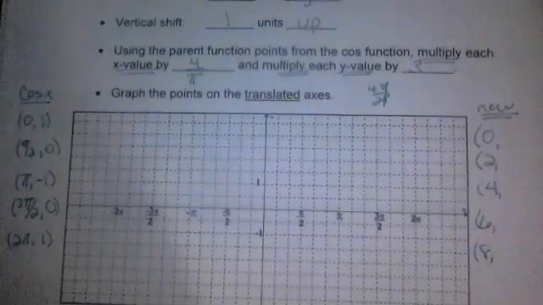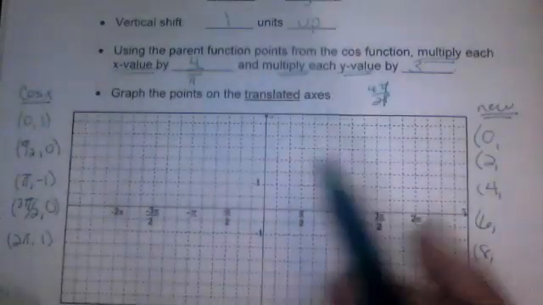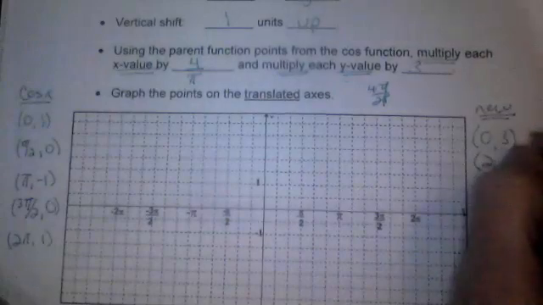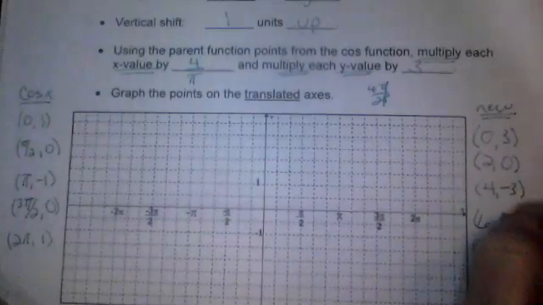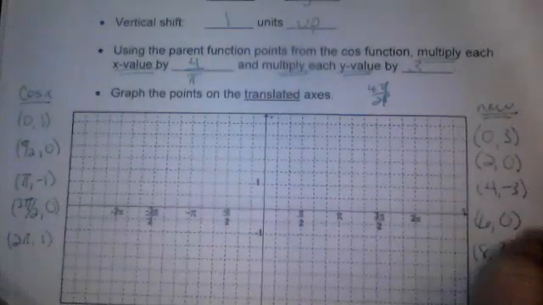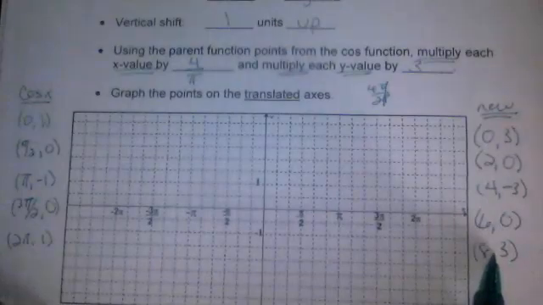So I've multiplied my x's by 4 over pi. Now I'm going to multiply the y's by 3. So 1 becomes 3. 0 stays 0. Negative 1, negative 3. 0, 0. 1 becomes 3. So these are going to be the new points that I'm going to graph.